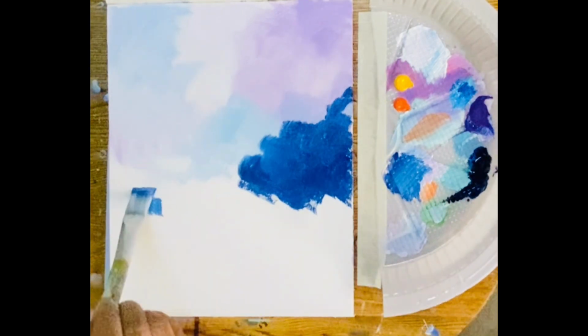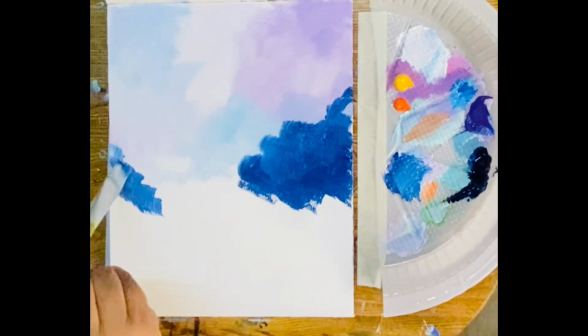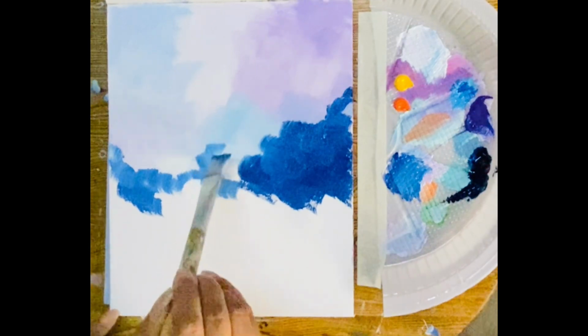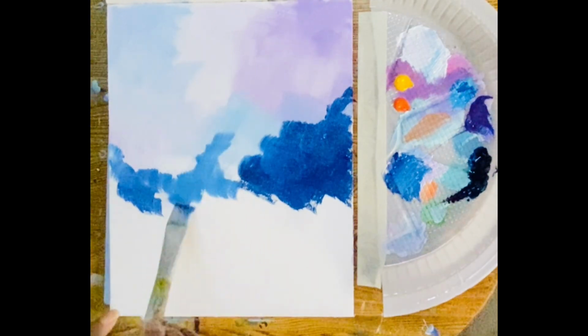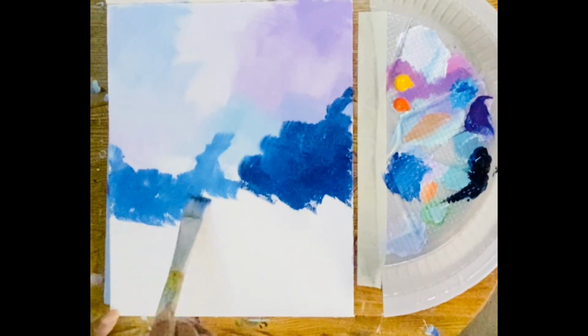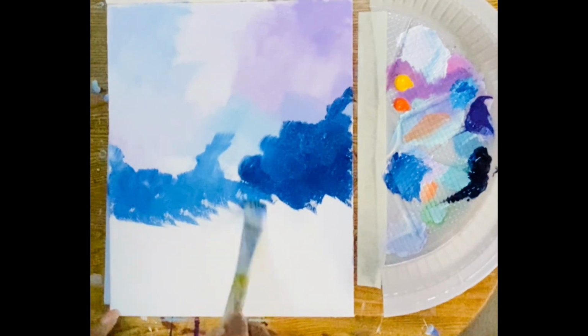Foreground elements, your subject or the closest part of the scene, should have more contrast, more saturated color, and a warmer temperature. These warmer hues immediately grab attention and tell the viewer, this is close. This is important.